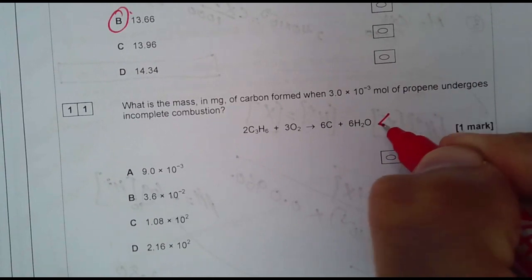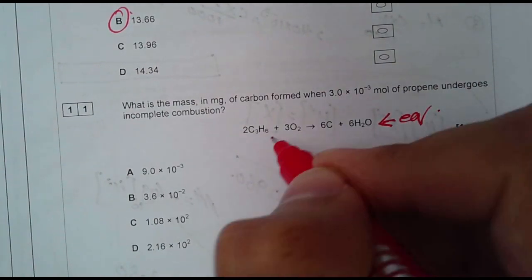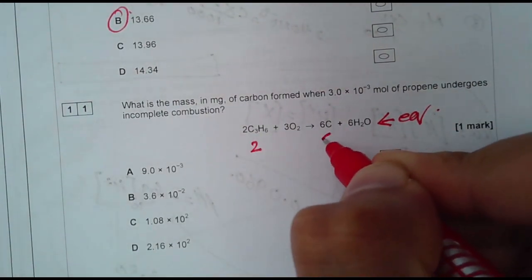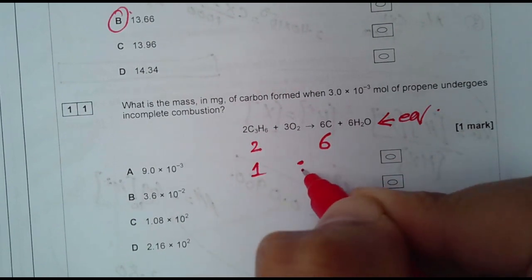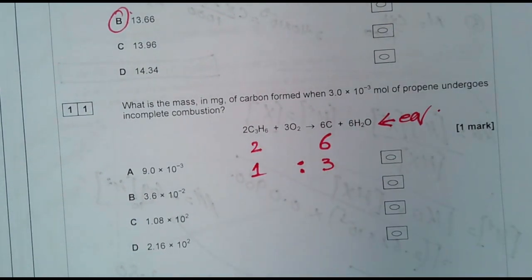Next question says, what is the mass in milligrams of carbon formed when 3.0 times 10 to the power of minus 3 mole of propene undergoes incomplete combustion? So they've given us the equation. So 2 moles will produce 6 moles. So the ratio is 1 to 3. The ratio is 1 to 3.